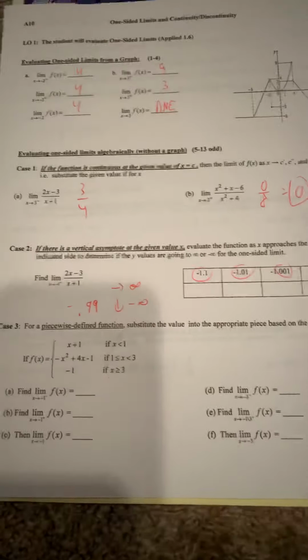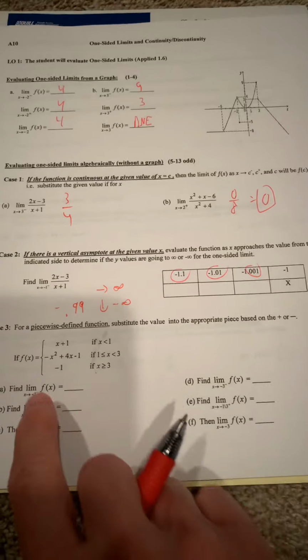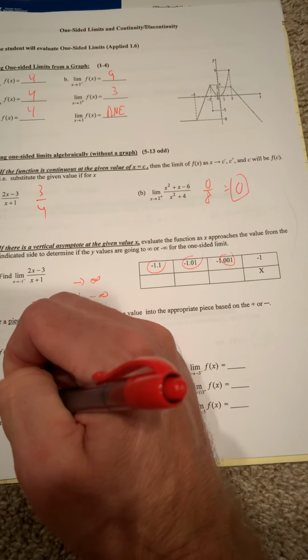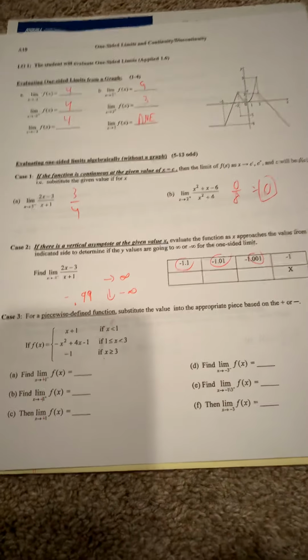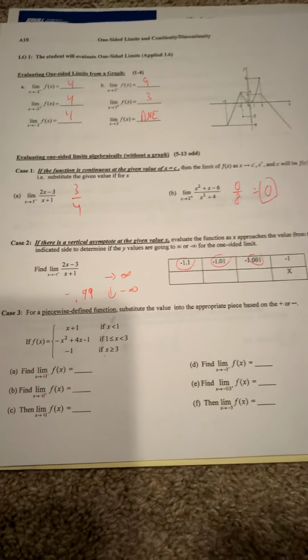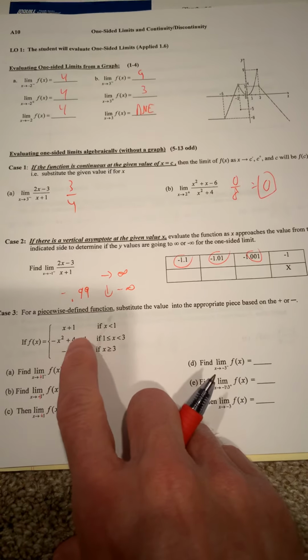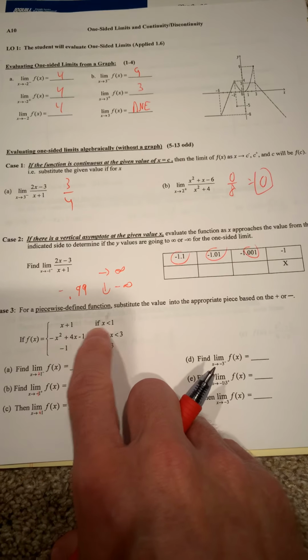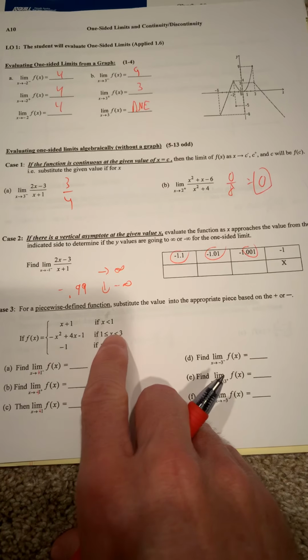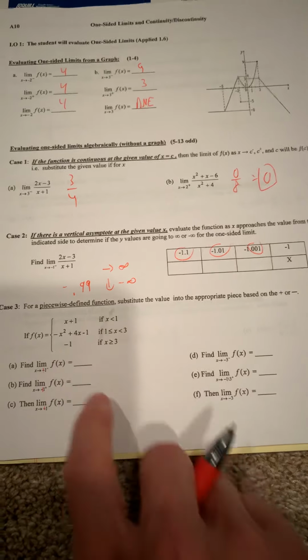Now, with a piecewise function, this is a little different. I want you to change all these to be positive ones. Sorry, I'm trying to write these up. I made some mistakes at times. So anyway, with the piecewise functions, remember this says if I have any number less than 1, I plug it in here. Any number between 1 and 3, I plug it in here. Bigger than 3 is this.